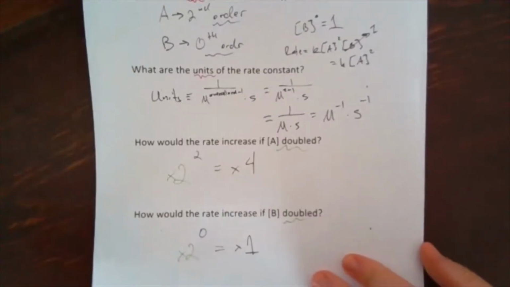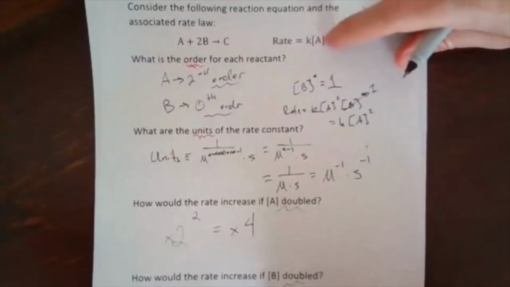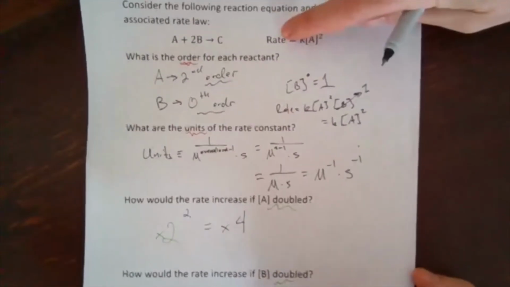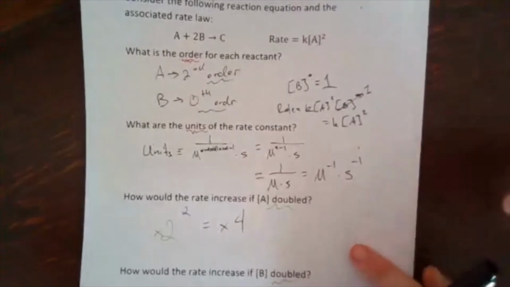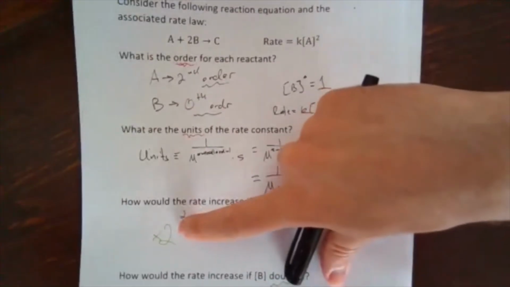So what this tells us is that things that are 0th order do not affect the rate. This is consistent with our rate law expression. The concentration of B is not in here. The rate of the equation is not affected by the concentration of B. So as you increase the order, you do see larger effects on the rate by increasing the concentration.